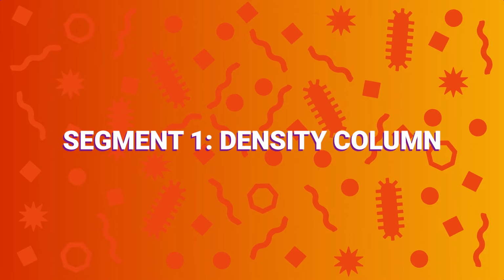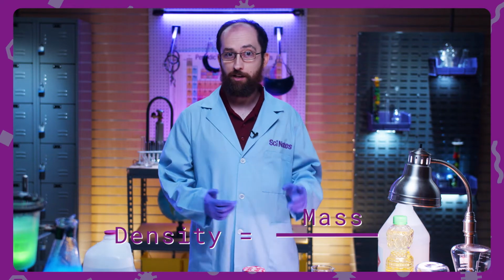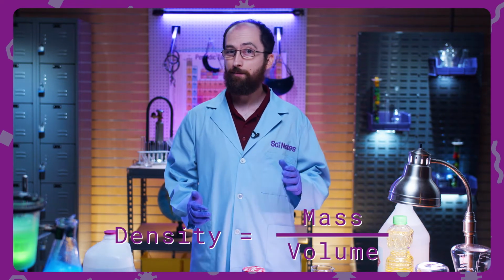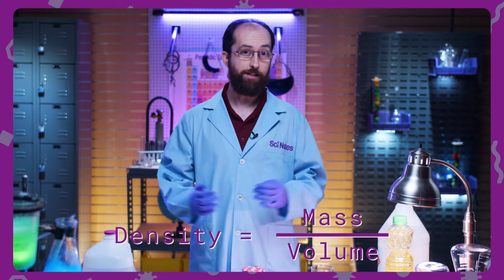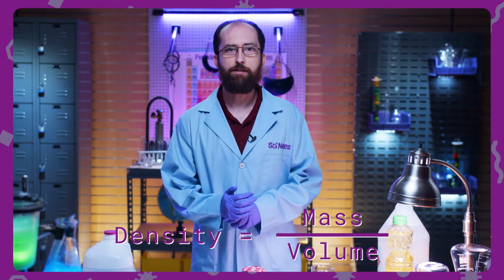We'll begin this segment by talking about density. Density is basically the amount of stuff in an object. It's the object's mass, the amount of matter in that object, divided by its volume, how much space it takes up. Here's an example of density.